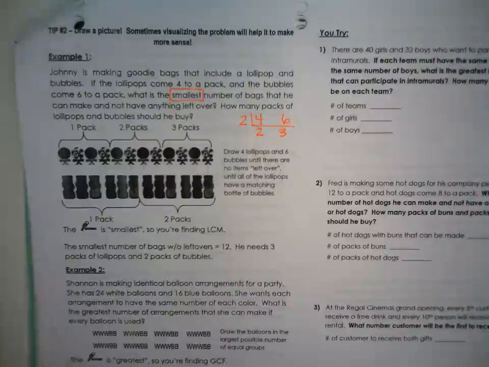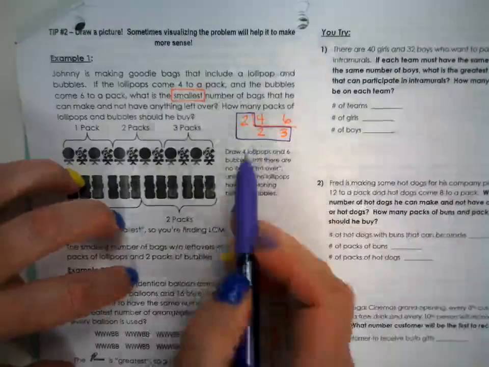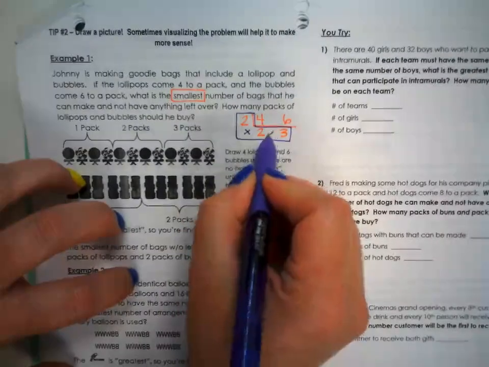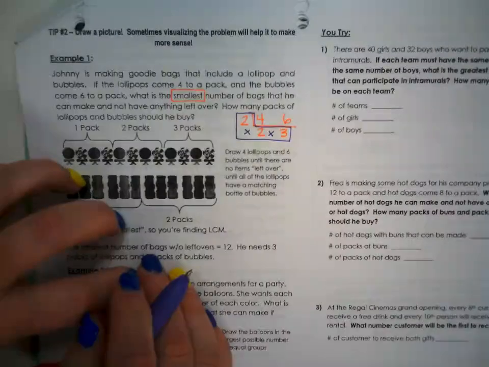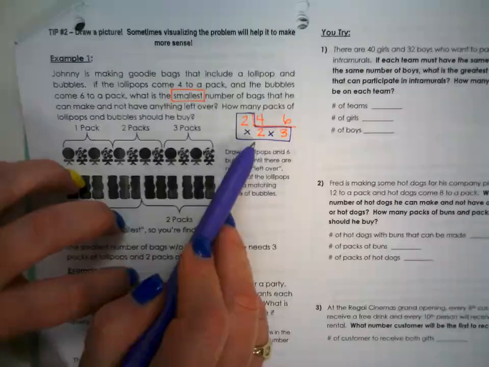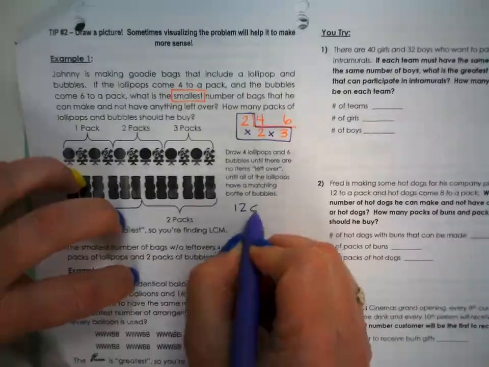Now let's take a look at that. Our LCM is all of them, so I'm going to draw a box around them all. It also makes what letter, guys? An L. And we multiply to get our LCM. Okay? Now look. 2 times 2 is what? 4. Times 3 is 12. I'm going to make 12 goodie bags.